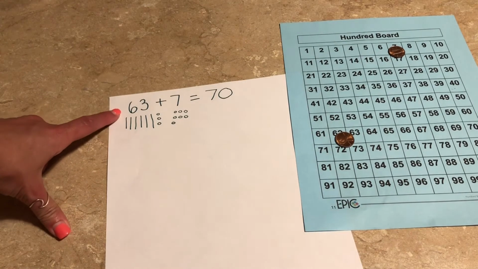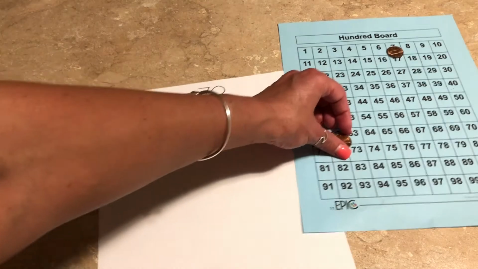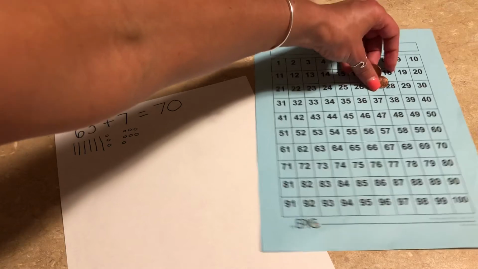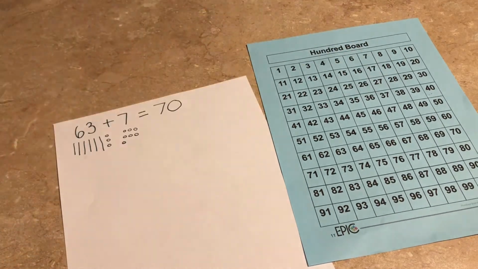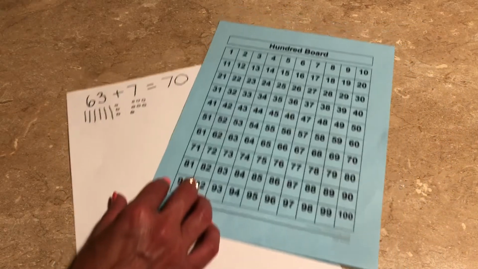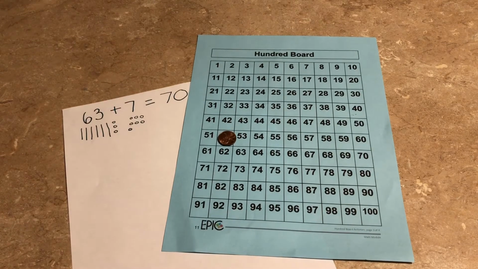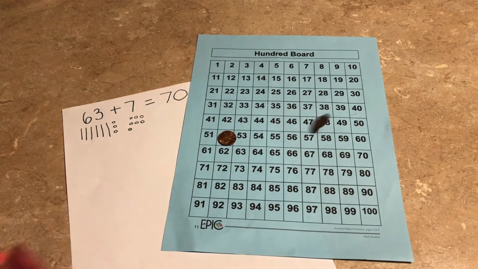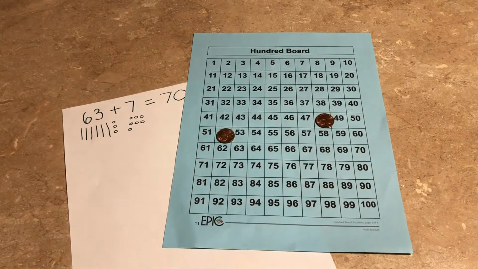Now that I have one of my equations completed, I'm going to take my pennies off of my hundredths board and I'm going to repeat the process of tossing the penny onto the hundredths board. 52 and 48.